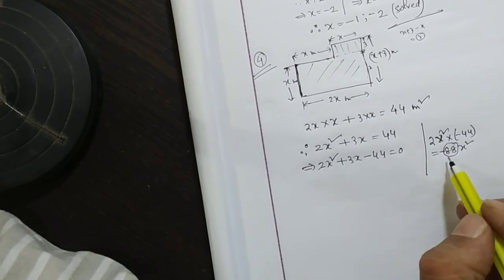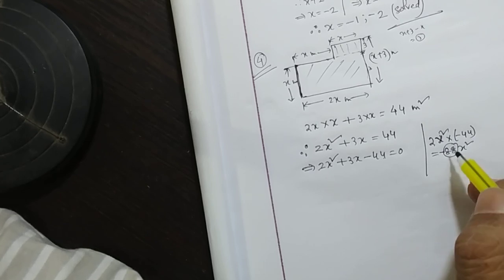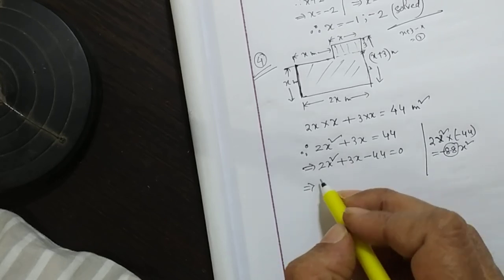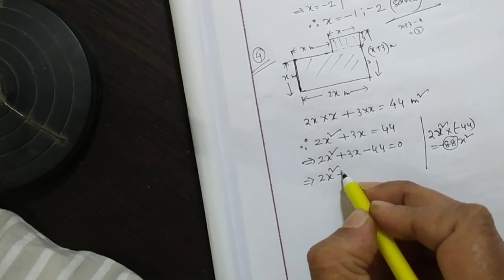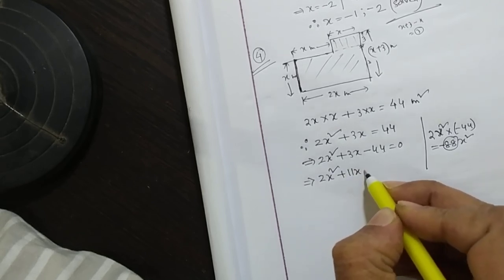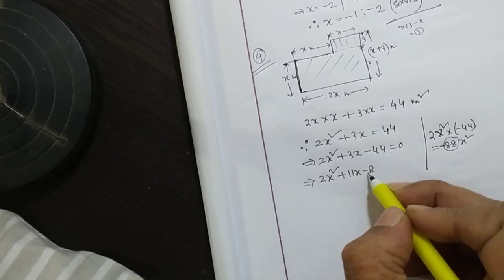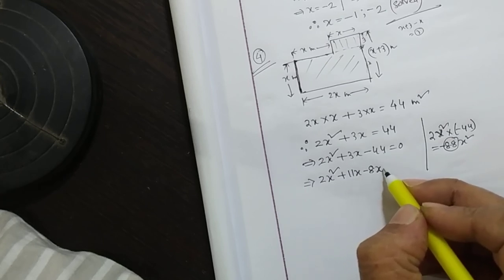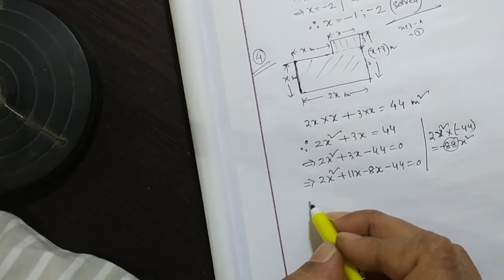So if we use middle term breaking, we have to find those two terms among the factors of 88. Now if we look deeply, you can write these things: 11 and 8. 11 times 8, it is 88. So 11x minus 8x, that is 3x. So minus 44 is equal to 0.